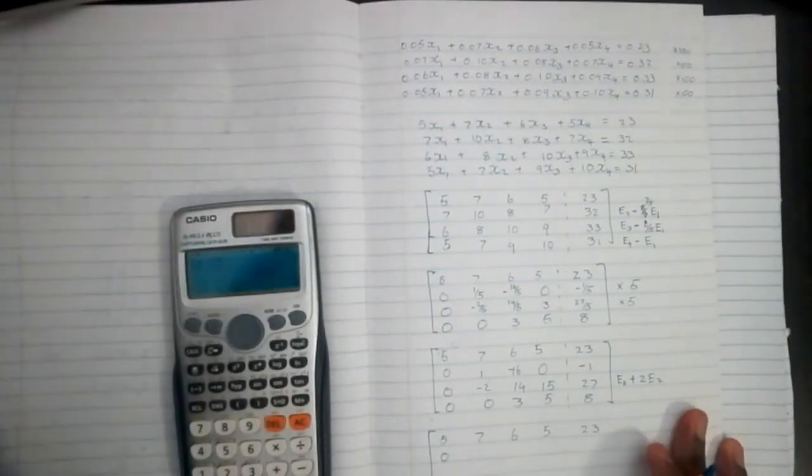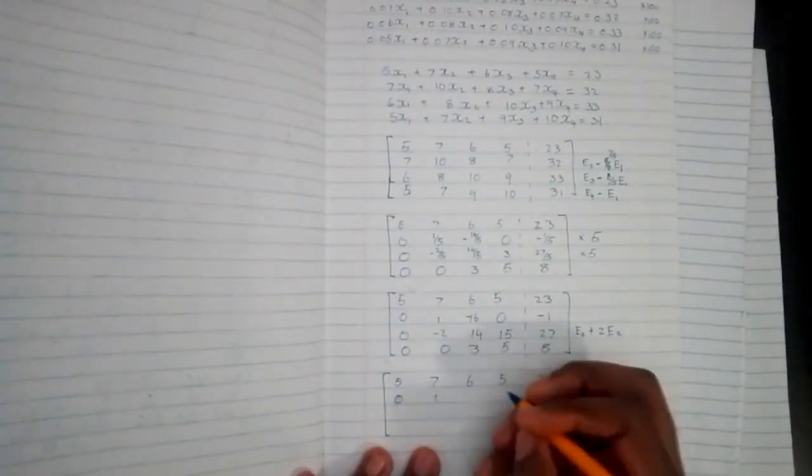Let's still eliminate this row, so this equation, we can add 2 times equation 2. 5, 7, 6, 5, 23, 0, 0, 1, minus 16.